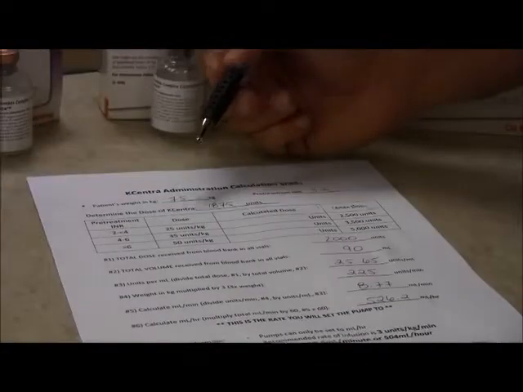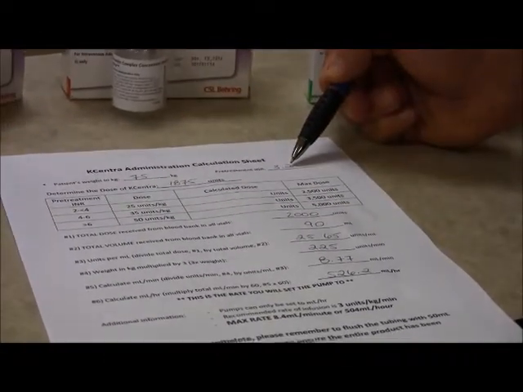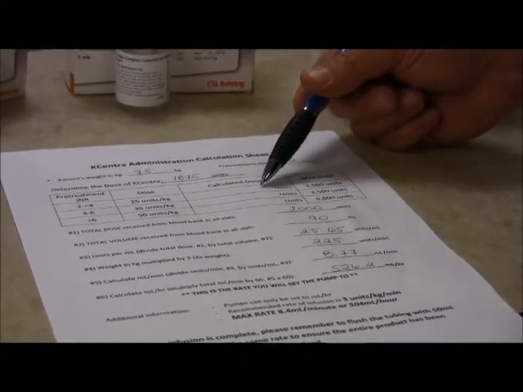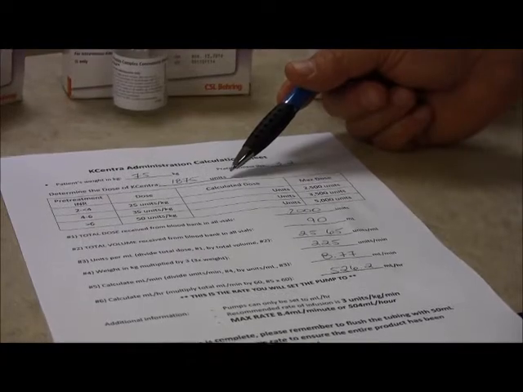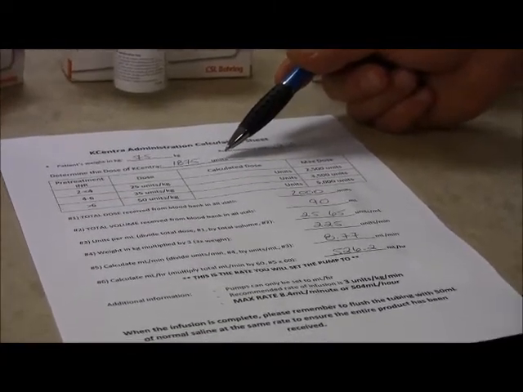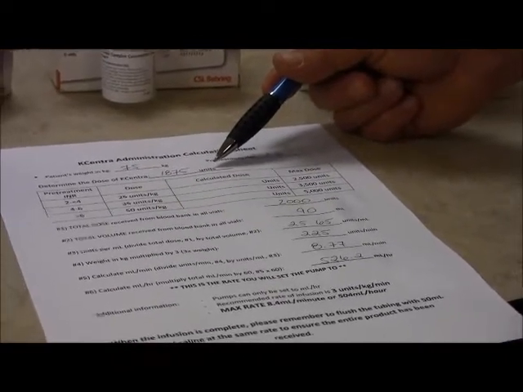So we have a 75 kilogram patient who has a pre-treatment INR of 3.2. That falls into the first range of 2 to 4 on INR, which is 25 units per kilogram. So 25 times 75 gives us a total calculated dose of 1,875 units.